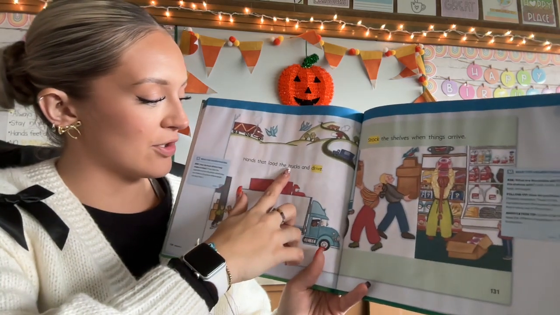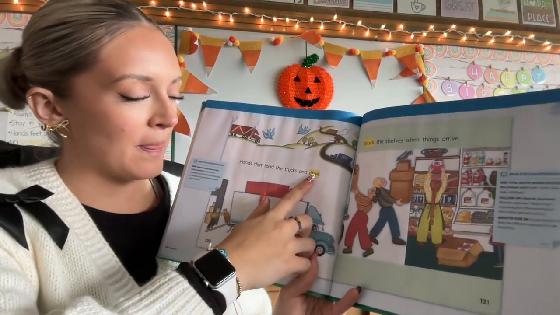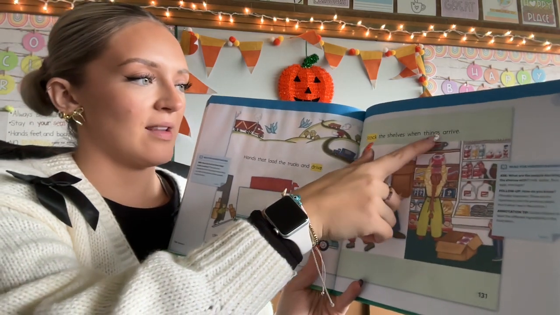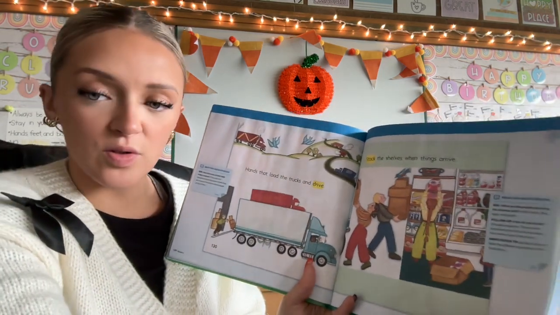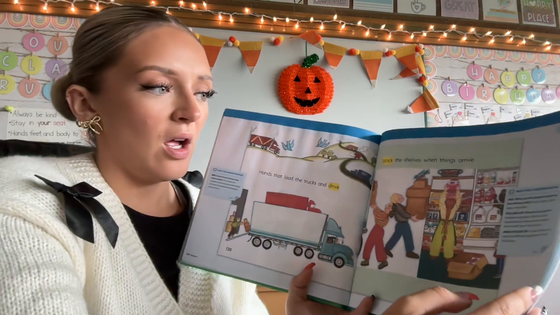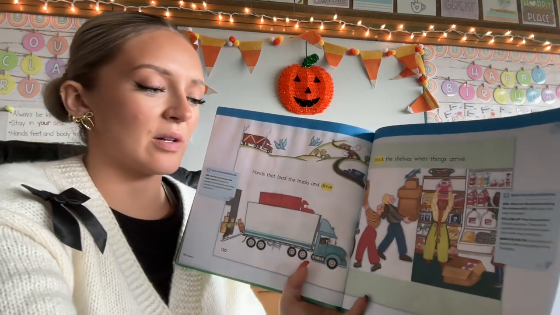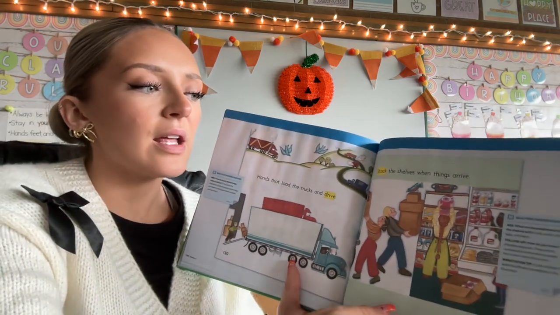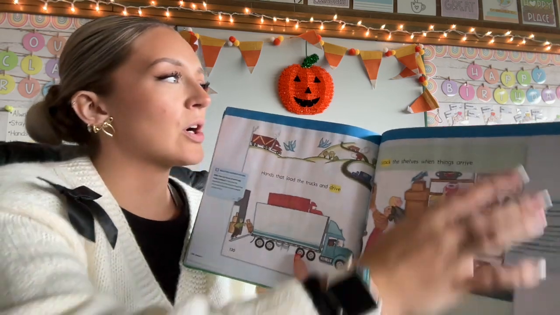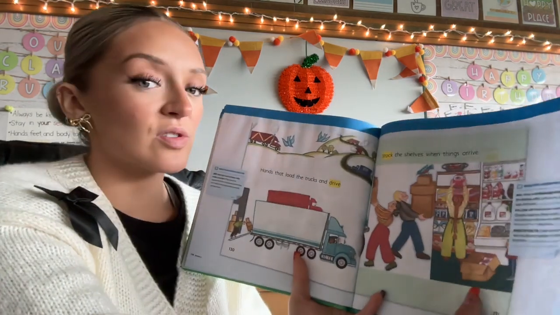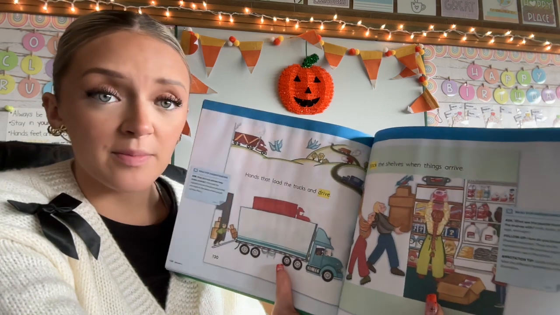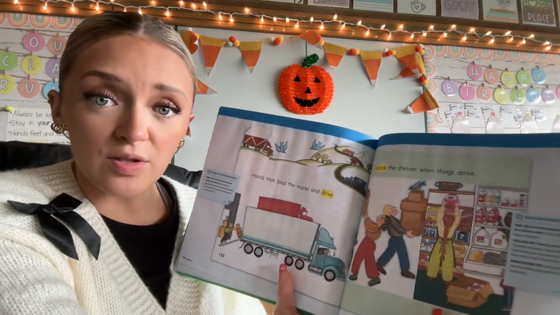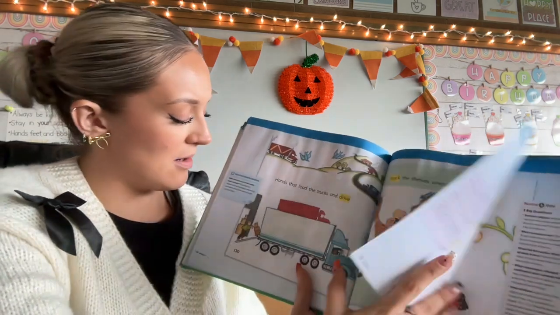Hands that load the trucks and drive, stock the shelves when things arrived. So now the people at the store, the people who work at the store, are stocking the shelves. So that means they're putting things on the shelves like milk, butter, flour, eggs, sugar, all of those ingredients that we need to make cookies. So that's another group of people that we need to make cookies. The shop workers who put out all the ingredients after they're made.